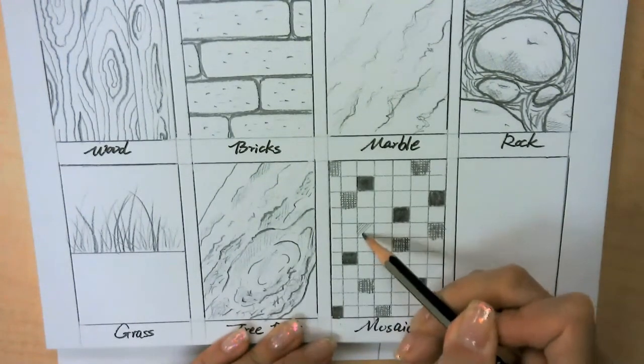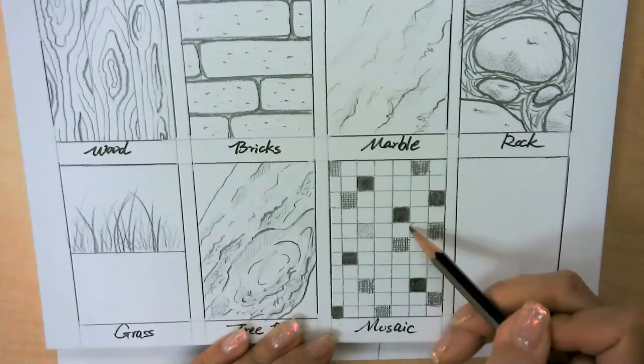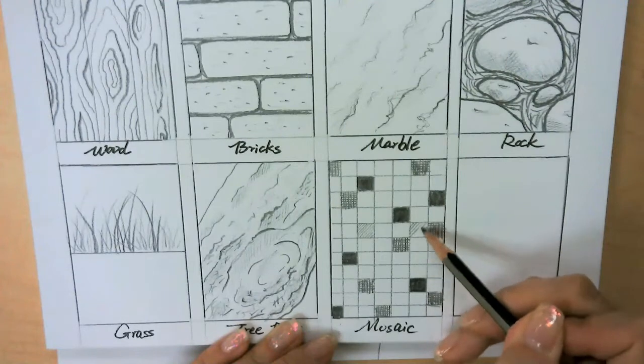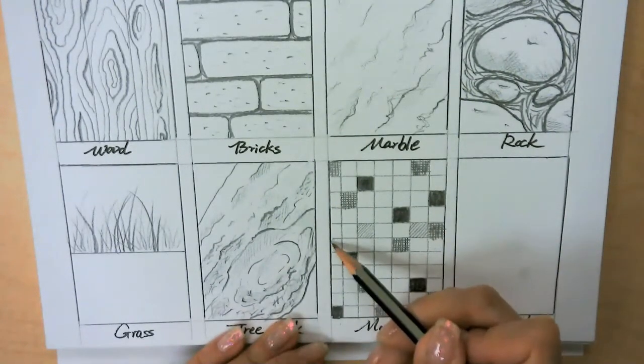Then we can do even lighter diagonal lines. Again, balance it. Choose some nice composition.